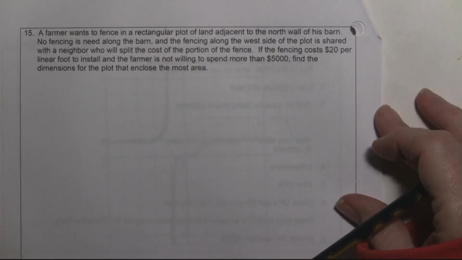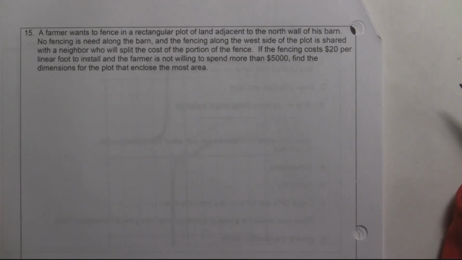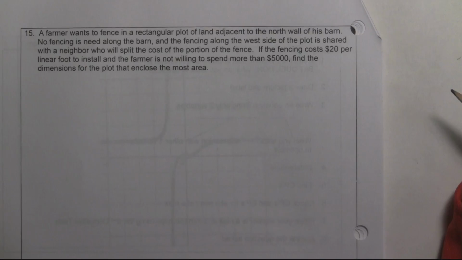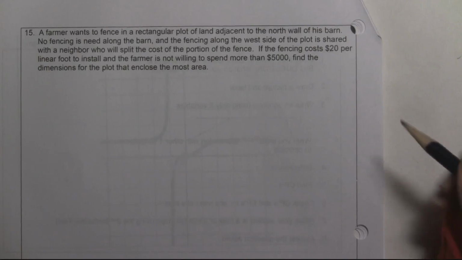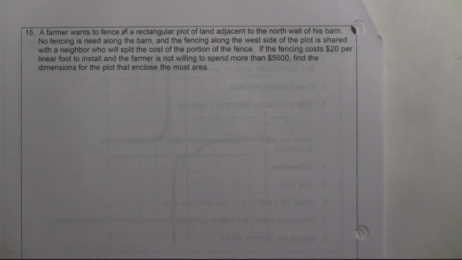Okay, a farmer wants to fence. I was missing that part. I think that this word wasn't supposed to be there. I think I must have mistyped that. A rectangular plot of land adjacent to the north wall of his barn.